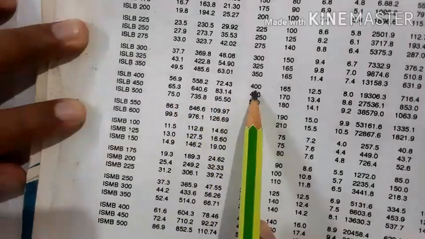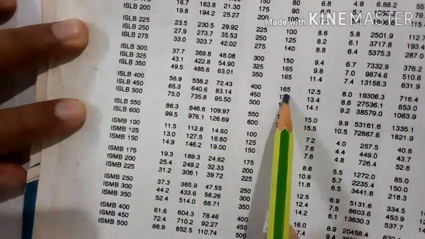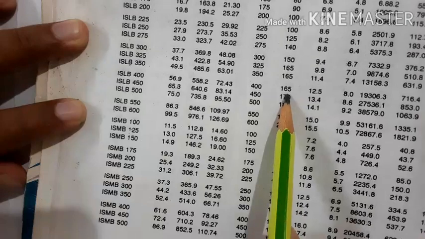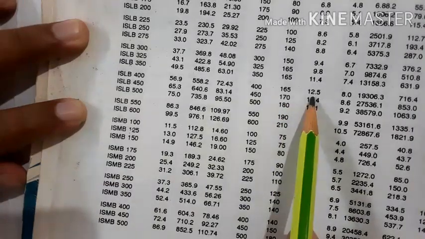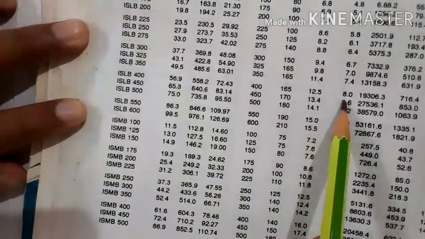Depth is 400, width of flange is 165, thickness of flange is 12.5, thickness of web is 8.